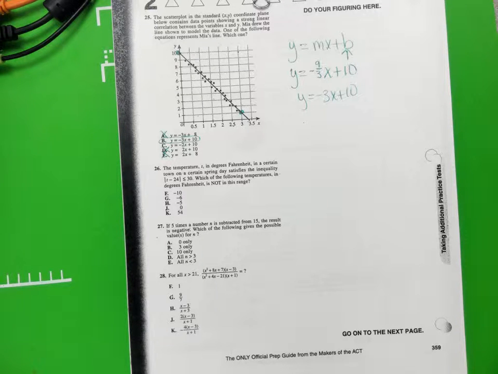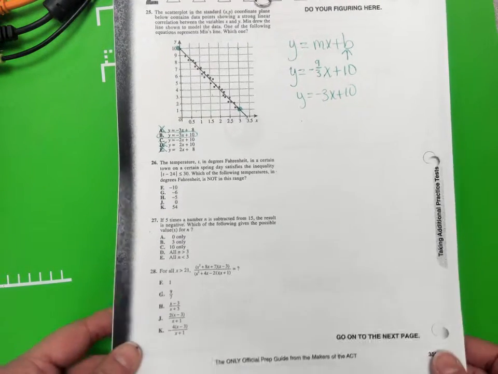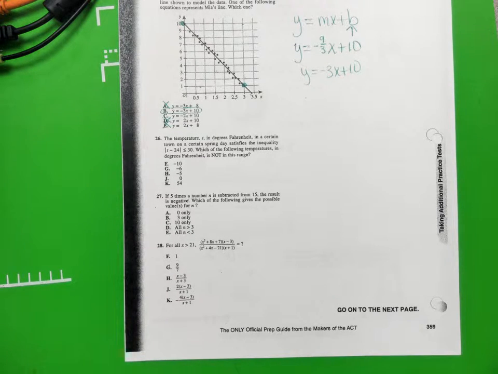All right, guys, we got a lot to get done, so go ahead and get your ACTs ready to go, okay? We're a little bit behind. Paper's frozen.